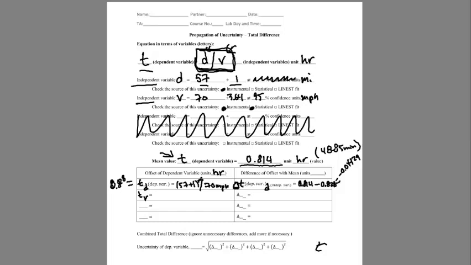But instead of just using the regular old mean velocity, we're going to use the mean velocity plus its maximum offset. So now we're going to do 57 miles divided by 70 plus 3.64 miles per hour. And that's going to give us now a time of 0.774 hours, and we're going to difference that time.